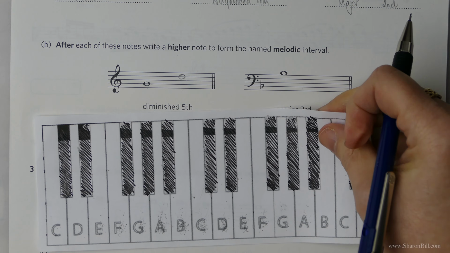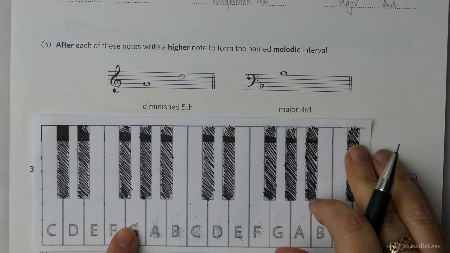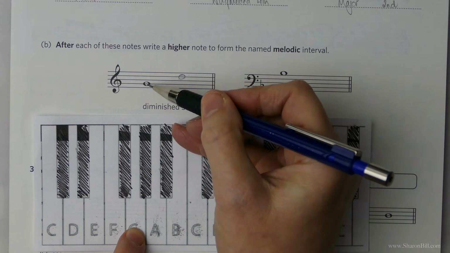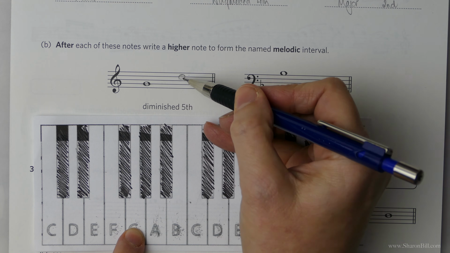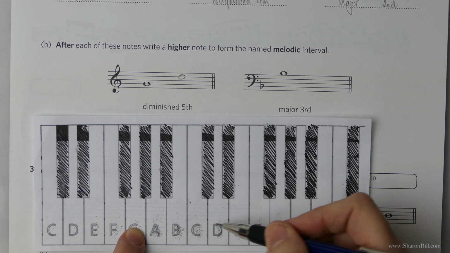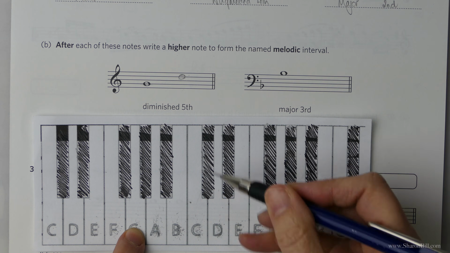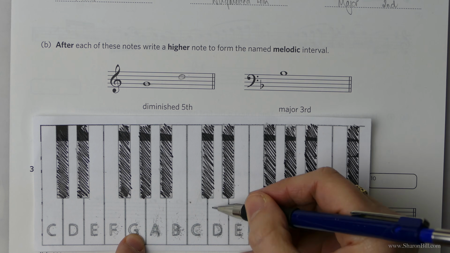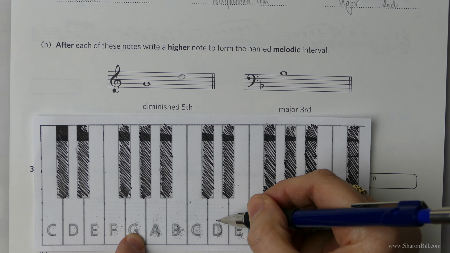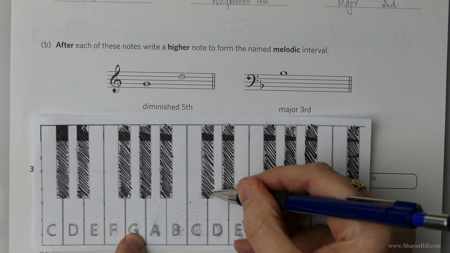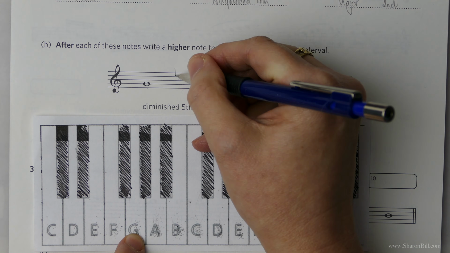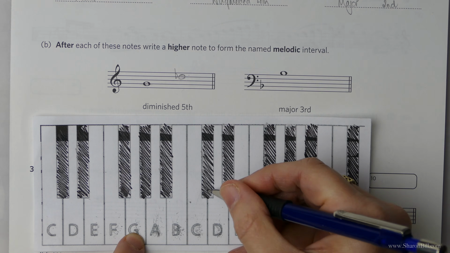Now then, at the moment, G to D is perfect and we need it to be diminished, and so we can't change the given note, we have to change the note here that we've written. So in order to make the interval smaller from perfect to diminished, we lower the top note by a semitone to D flat. We make it smaller, we diminish it. So there, that becomes a flat and we've made it smaller.